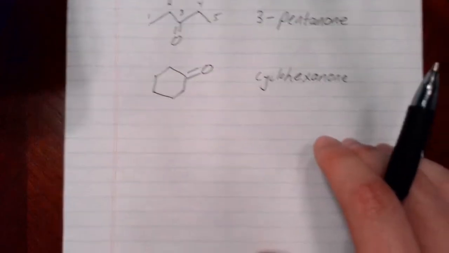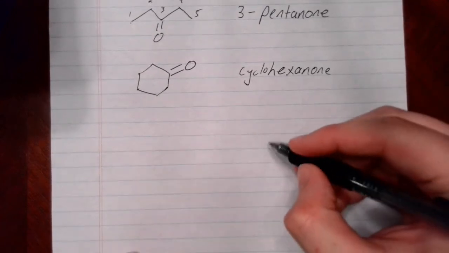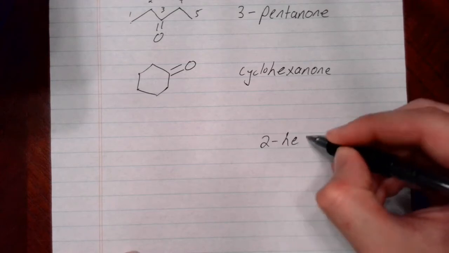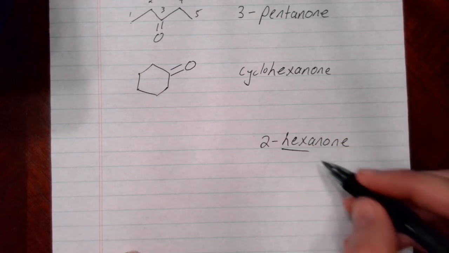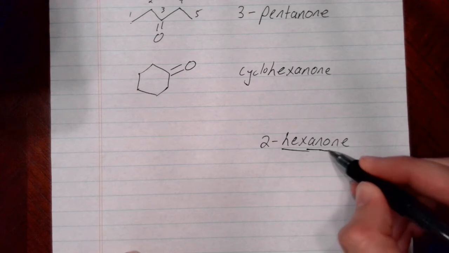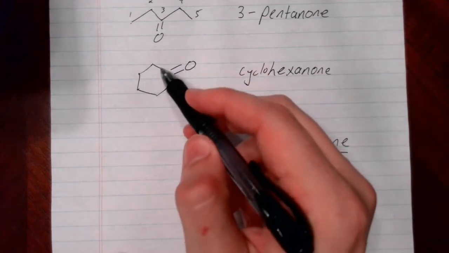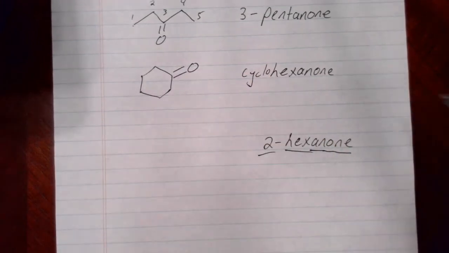Okay, so let's look at a few names and try to draw the structures. So I could say 2-hexanone. The hex tells me 6 carbons. The AN tells me carbon-carbon single bonds. The ONE tells me it's a ketone, and the 2 tells me the location of the carbon double bonded to the oxygen. We call the carbon double bonded to the oxygen a carbonyl group, by the way, but that's a little bit beyond this class.